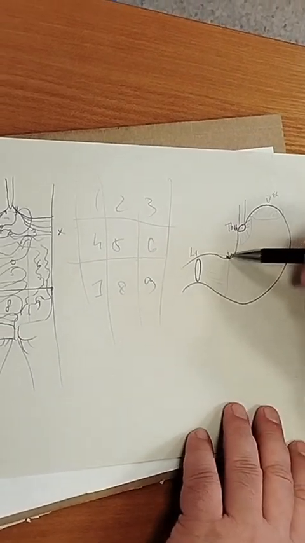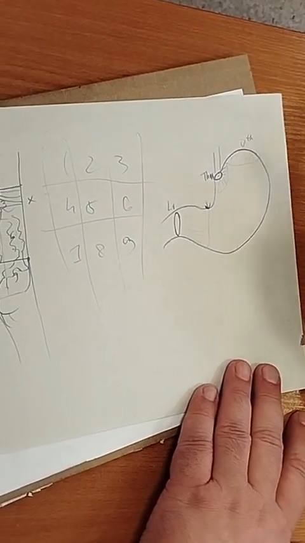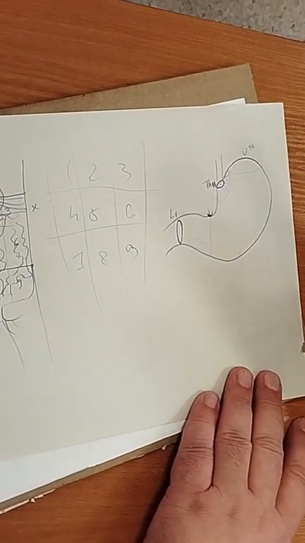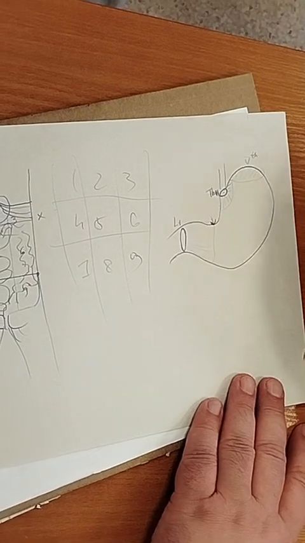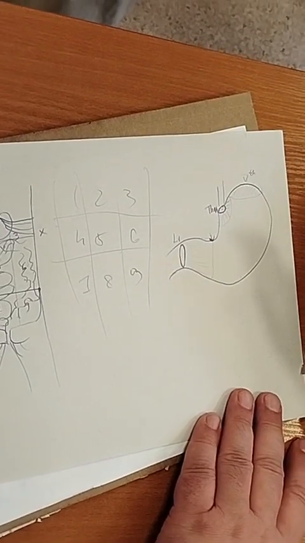An angular notch. Now, the wall of the stomach has 3 coats. Who remembers which coats you know in the esophagus? External coat, that is what?